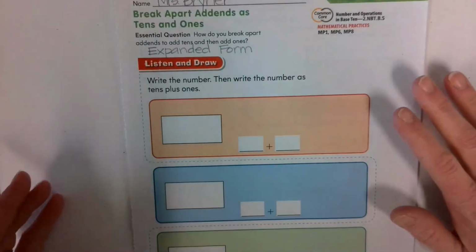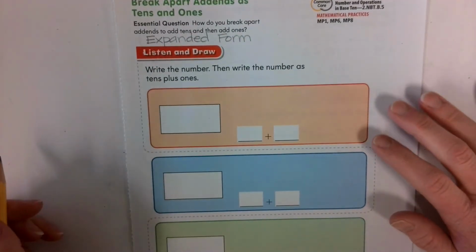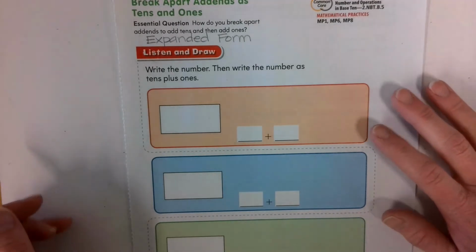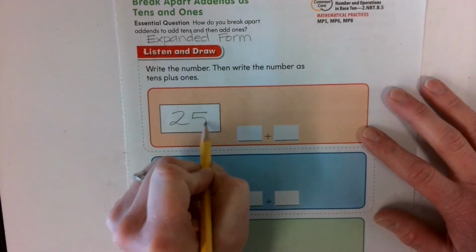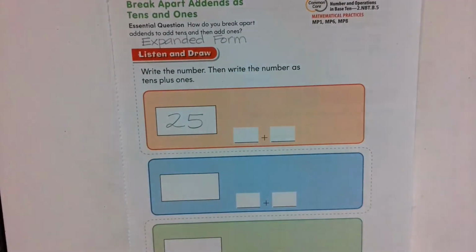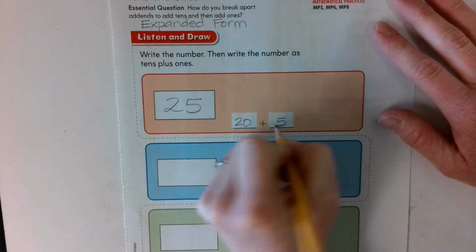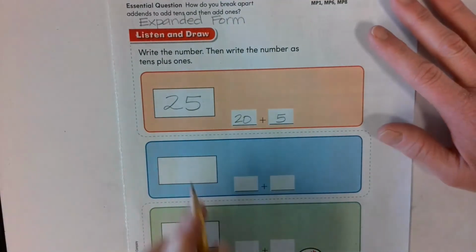So this page is pretty easy. The first thing you're going to do is write 25 in this box right here. And then you're just going to write 25 in expanded form, which would be what, everyone? Good. We have 20 plus 5. We just write the values.